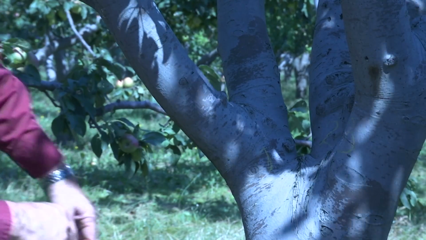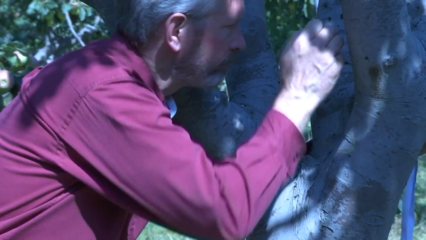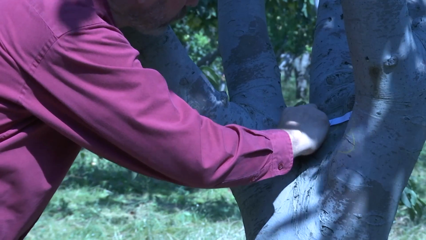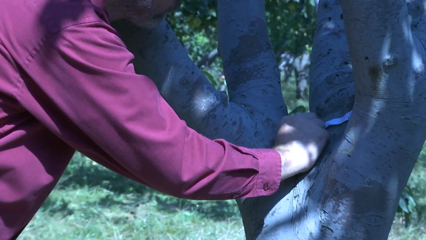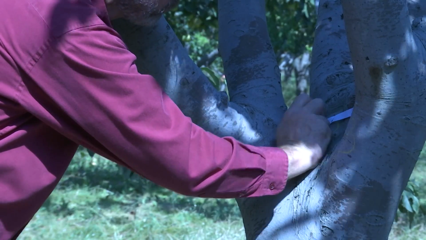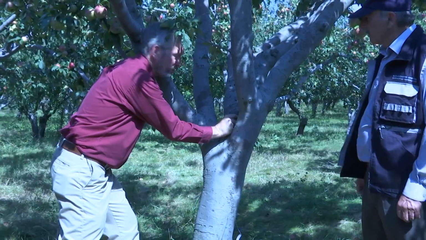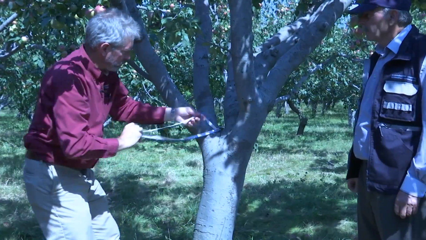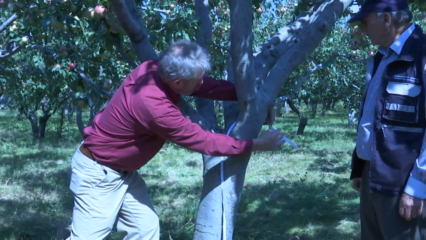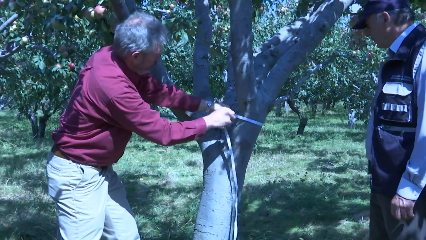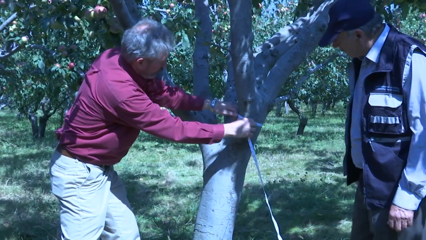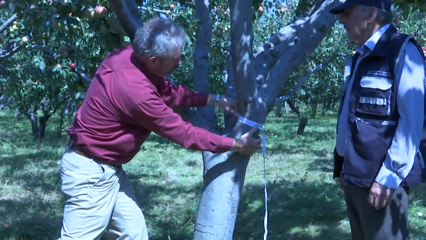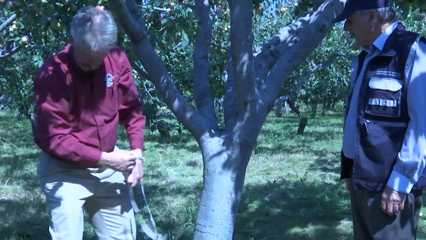Our number 2 is 5 square centimeters. And the third, 150 square centimeters.